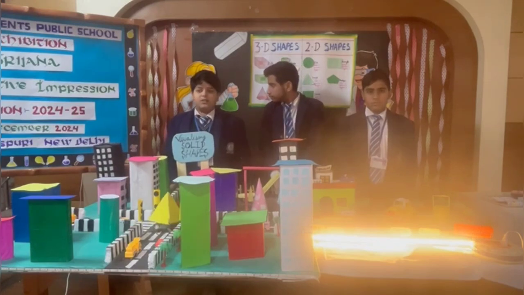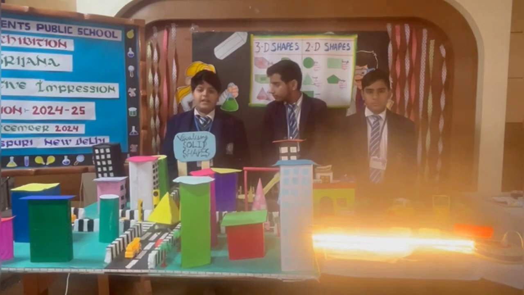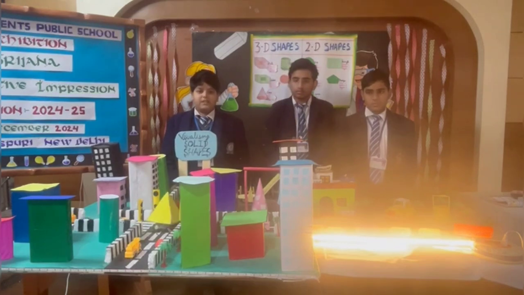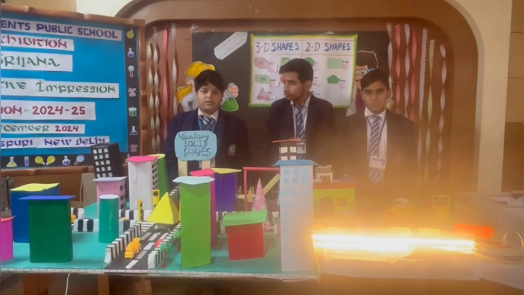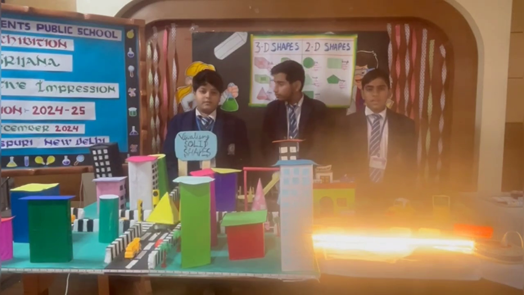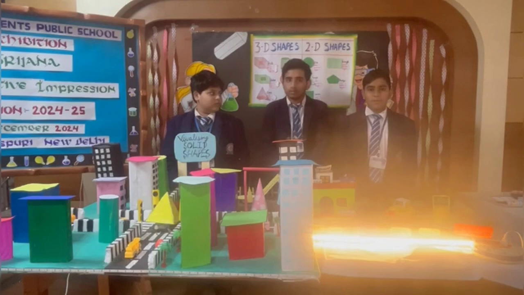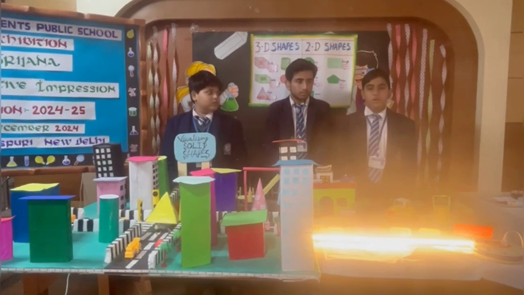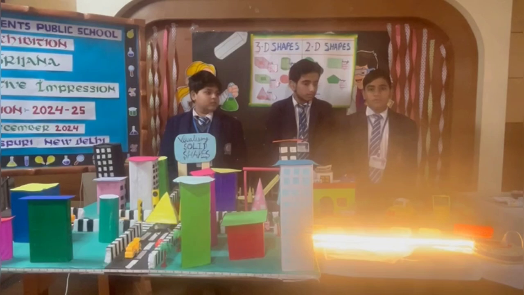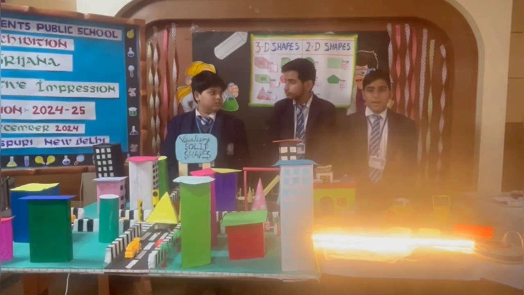3D shapes. A solid figure that has 3 dimensions like length, width and depth, height and breadth. 2D shapes, or two-dimensional shapes, are flat shapes. They have length and breadth with no depth. Some examples of 2D shapes are circles, rectangles, etc.